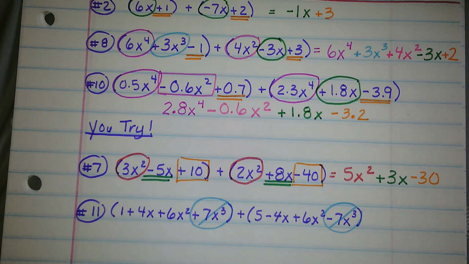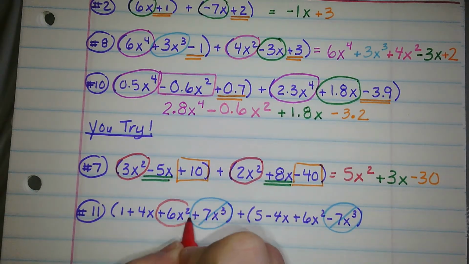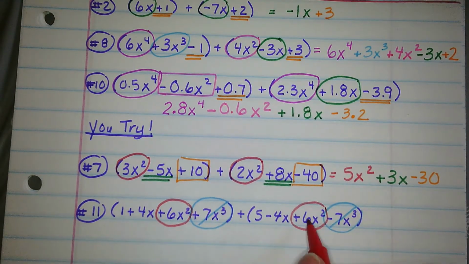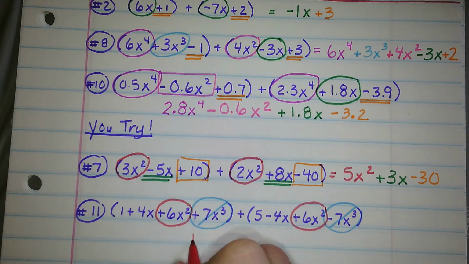The next thing we're going to do is we're going to look for x squareds. So for x squareds, on our left polynomial, we have a positive 6x squared, and on our right polynomial, we have a positive 6x squared. So when we add those together, that's going to give us 12x squared.